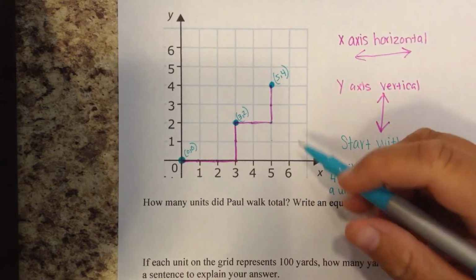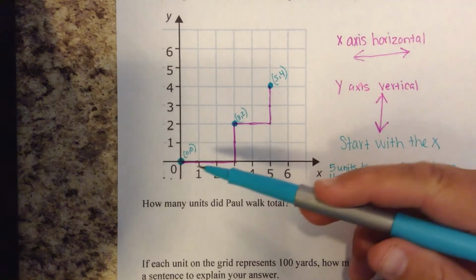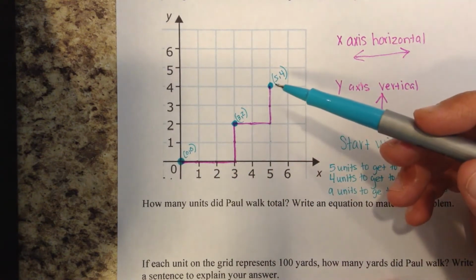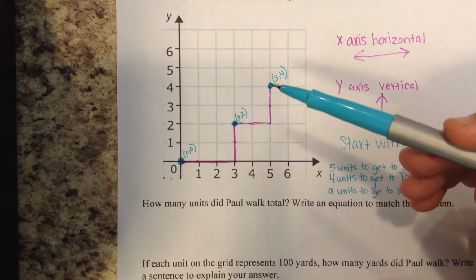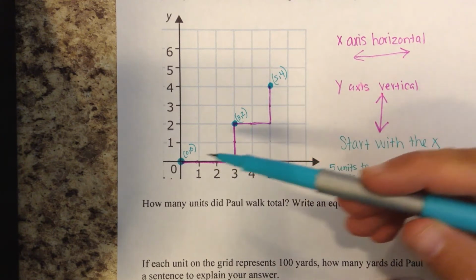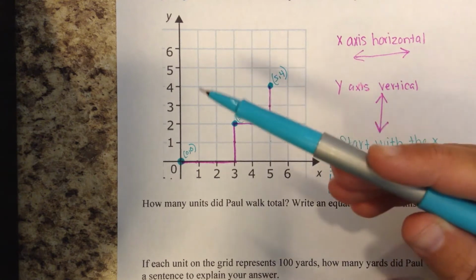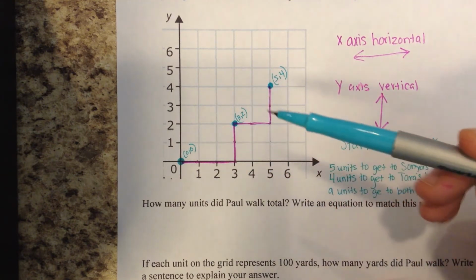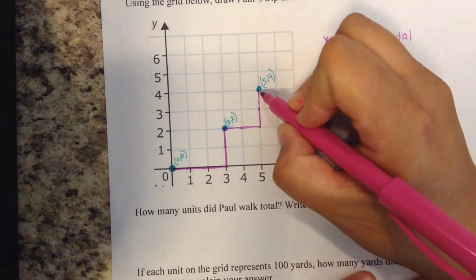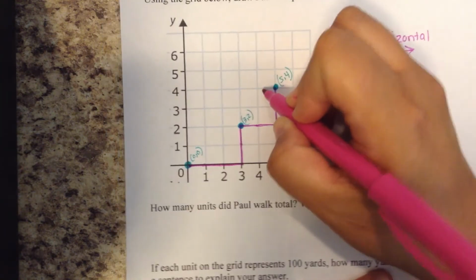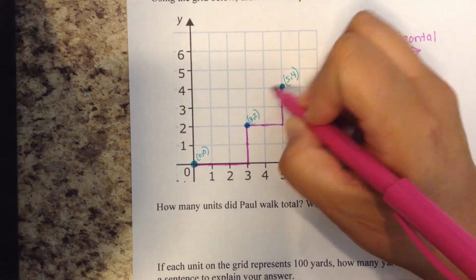Now remember, he has to go back home. So if it took him 9 to get there, it's going to take him 9 to get back. He can go back the same way, or he can go a different way. Okay? Let's go home a different way. So it should take him 9 to get back. All right, let's see. And it doesn't matter.